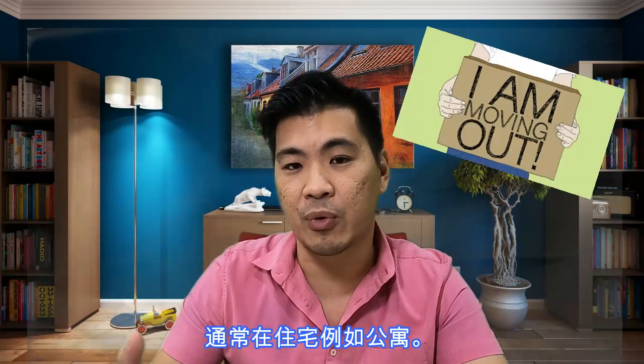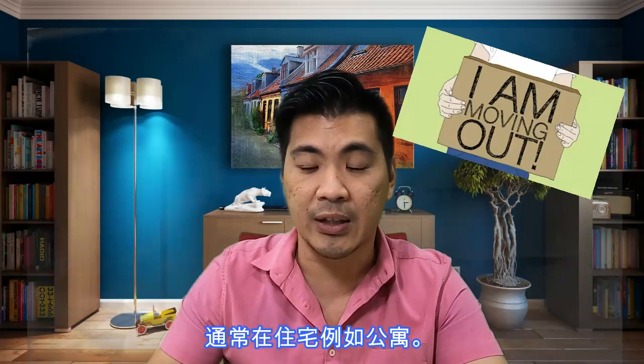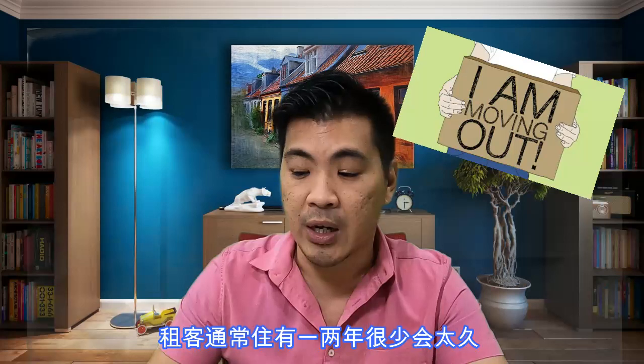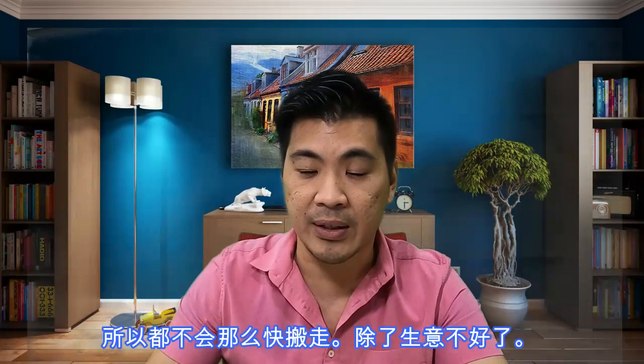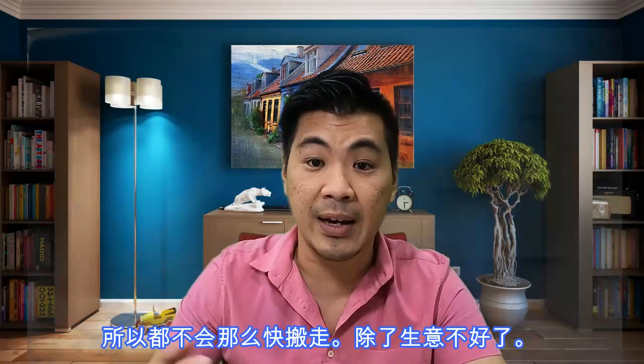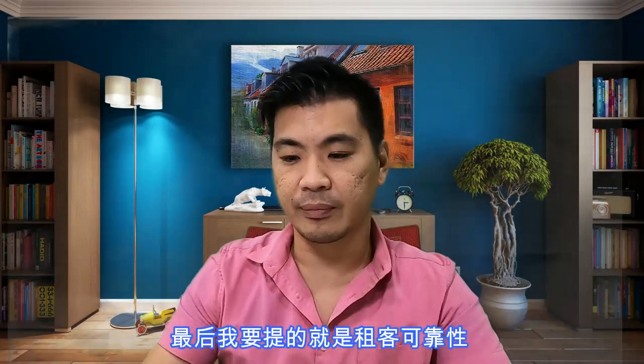The next thing that you need to consider is the rental stability. Tenants who stay in residential properties tend to stay 1 year or 2 years. Unlikely they're going to stay more than 3 years or 5 years. As compared to your commercial properties, your tenant comes in and spends a lot of money renovating the place. So unlikely they're going to leave in a short-term period, unless business is not good for them.